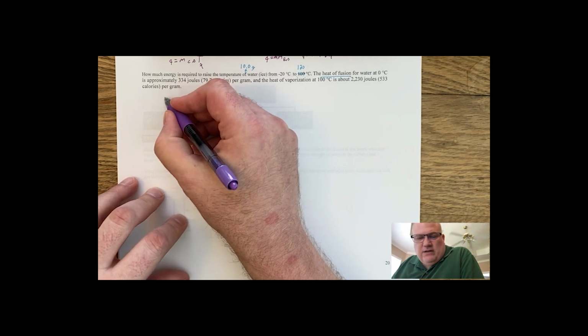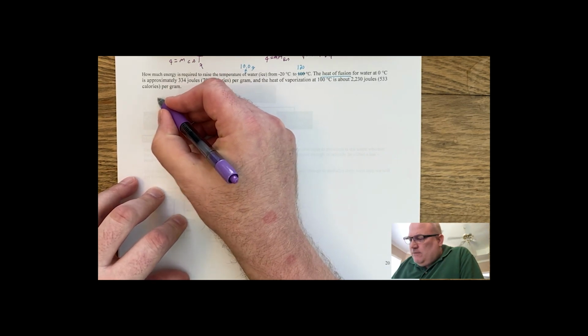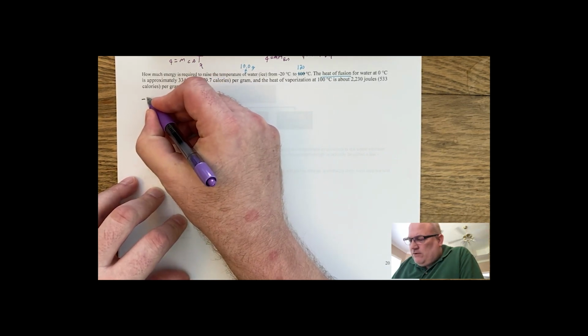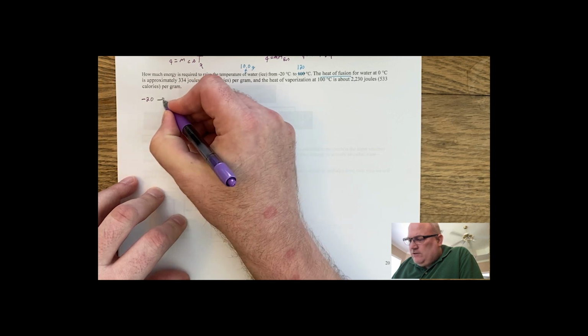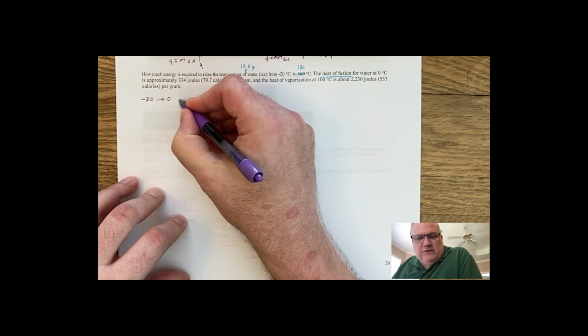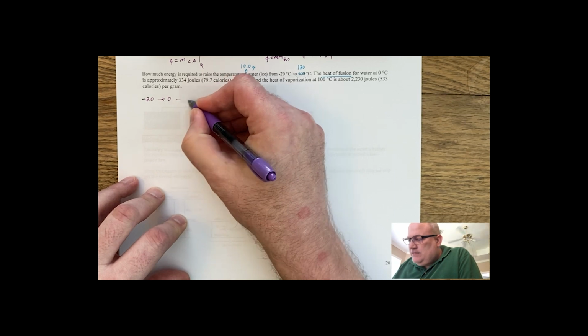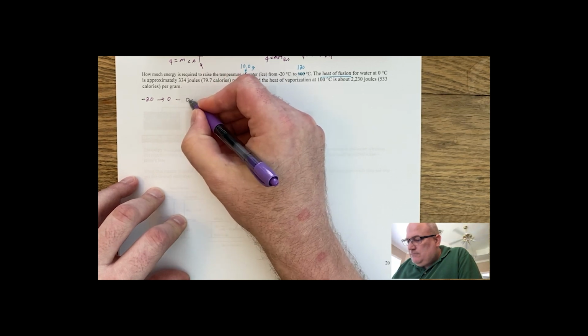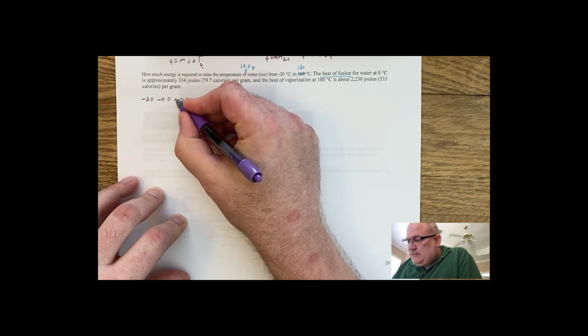So what I'm going to do is, this is how I actually drew it when I solved this on my own. I went, all right, these are the parts that we're going to have to solve. We're going to go from minus 20 to 0, right? And then we're going to have to go from 0 to 0, right? It just stays there.